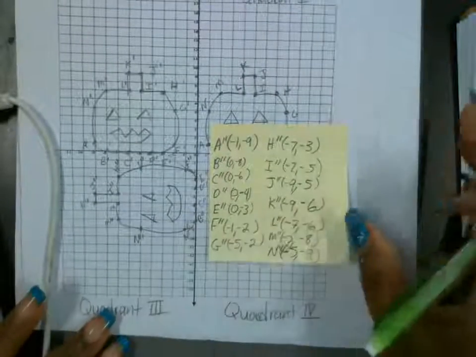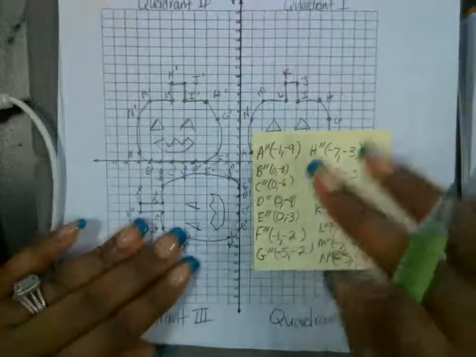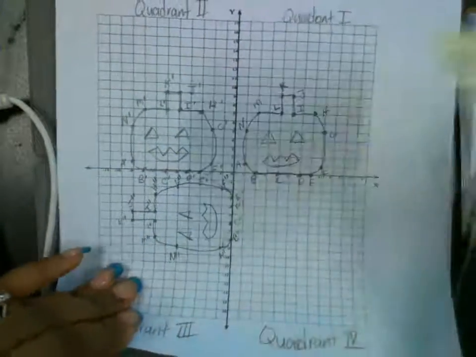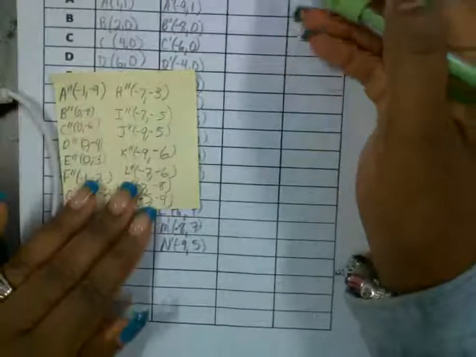Okay. All right, so this is a rotation. That's the rotation. So now what you're going to do is you're going to take these points right here and you are going to put all of these points under rotation, okay, 90 degrees counterclockwise.